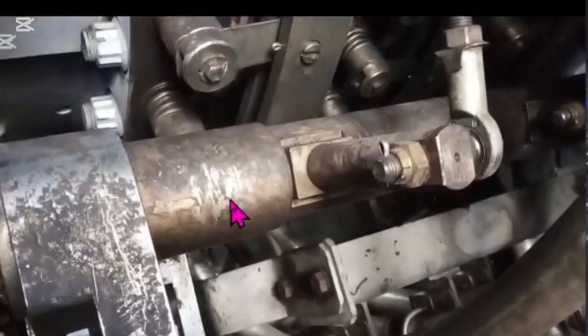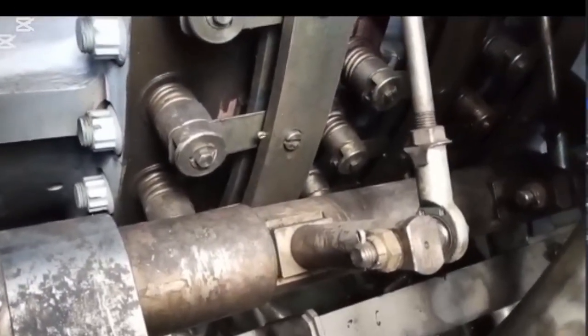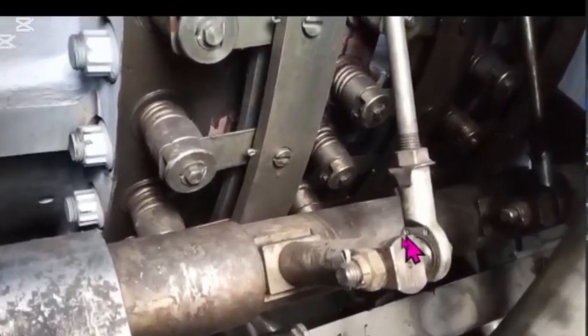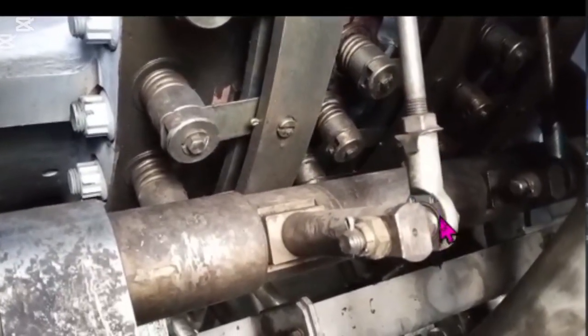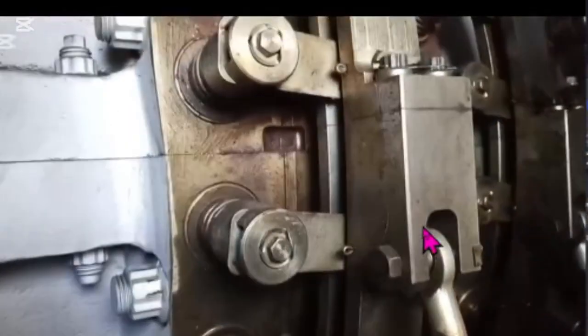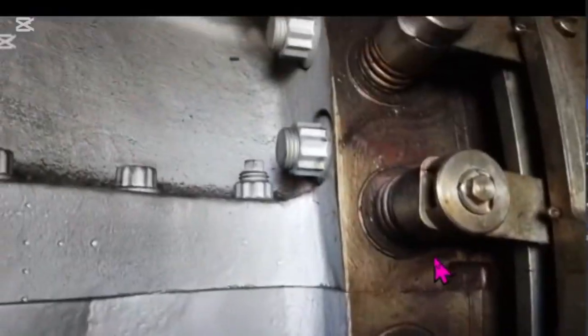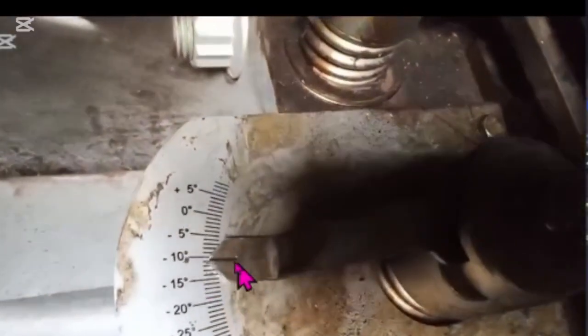Now we will set 75%. This is the actuator arm. It will rotate. You see this actuator is working and the signal comes from the Moog controller.